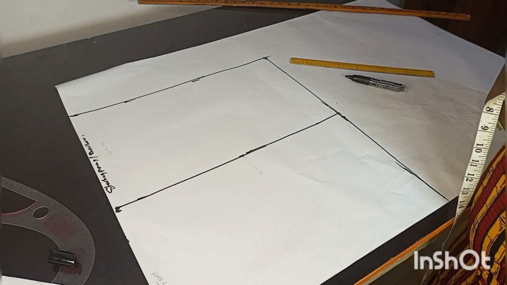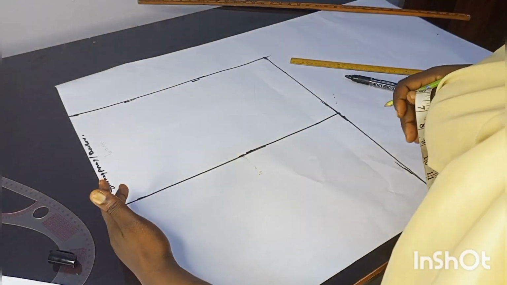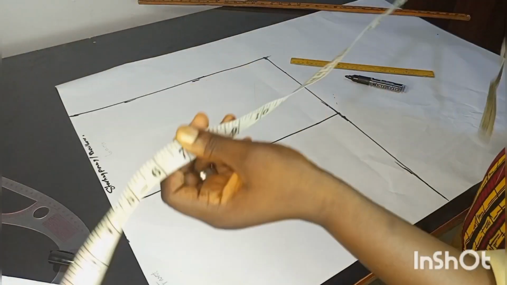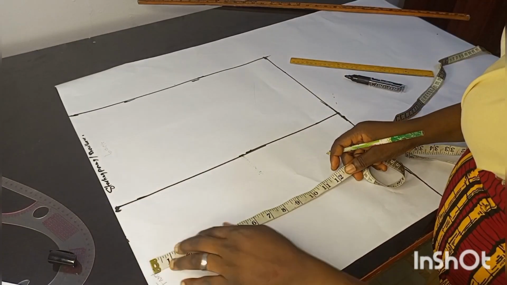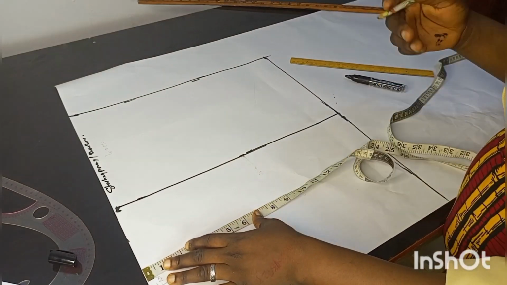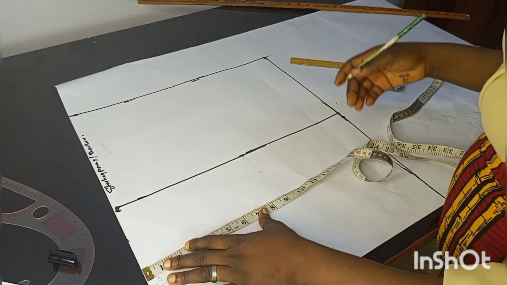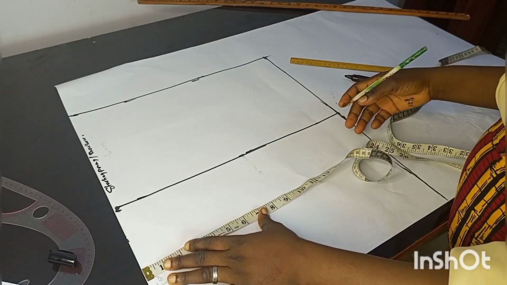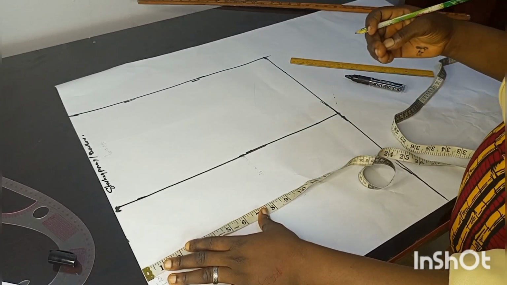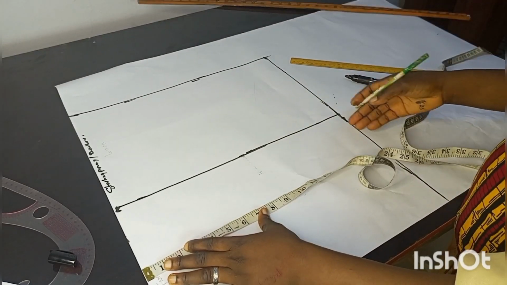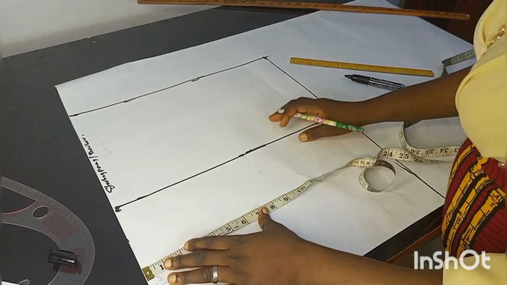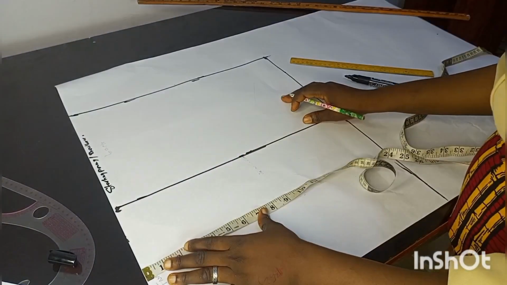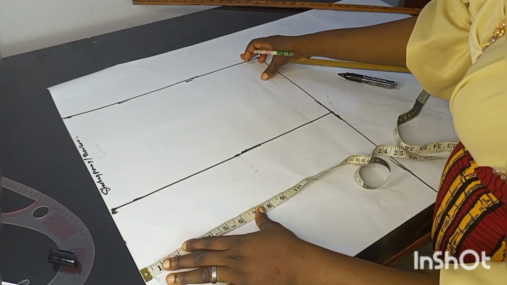So the next thing I'll be doing is to mark out all the vertical lines, which is my shoulder to chest line, my shoulder to my nipple point, and my shoulder to front half line, which I use to create the block. And then for the back, I'll go ahead to measure shoulder to chest line, shoulder to back half length.